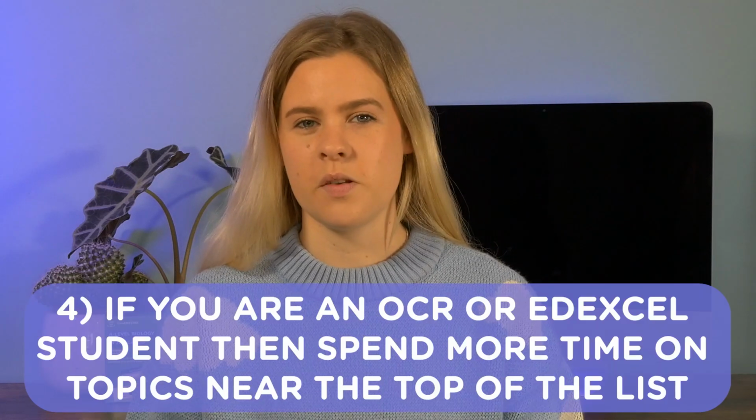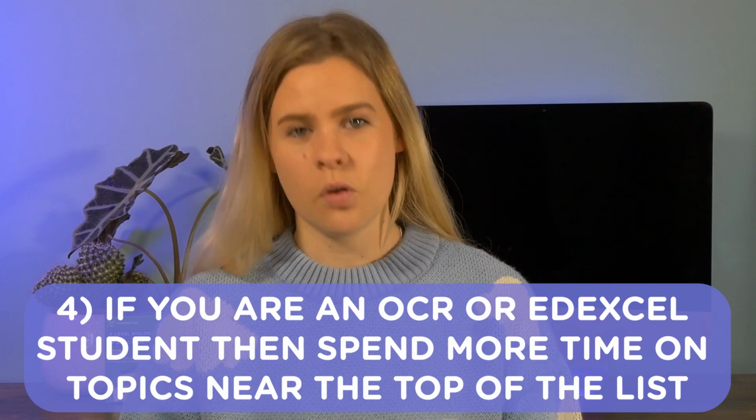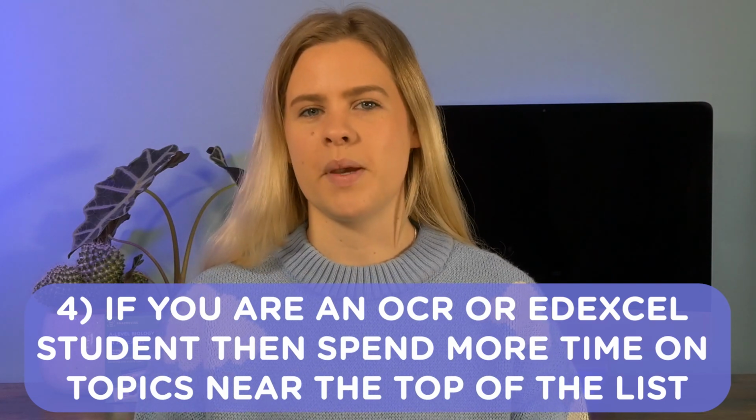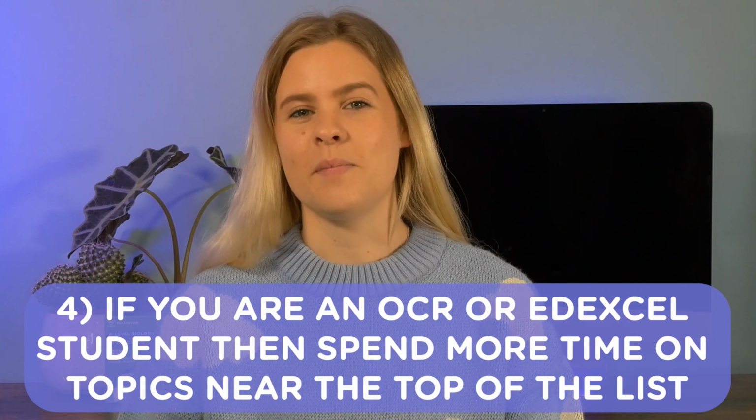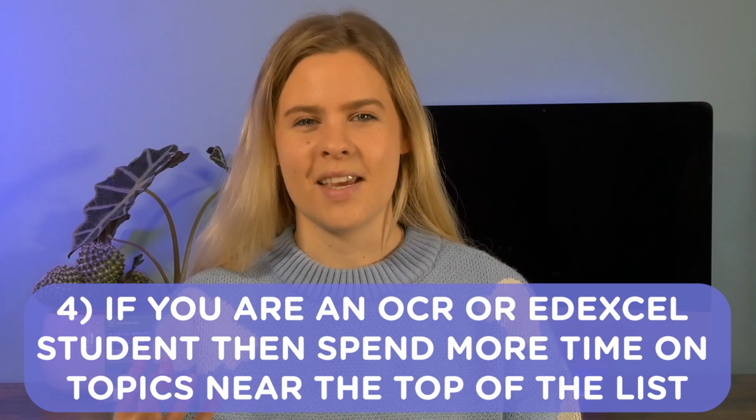You still need to have knowledge to cover your entire specification if you're aiming for higher marks, so continue to pay attention to your entire spec. Don't neglect anything, but perhaps just place a little bit more emphasis on the topics provided. If you're doing OCR or Edexcel, then of course do a little bit more revision on the topics that they've put at the top of their list, because you know they're going to feature more heavily and you're going to be tested a lot more on those in the exam paper.